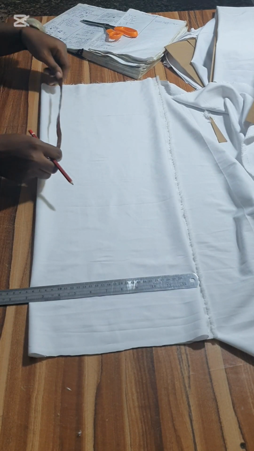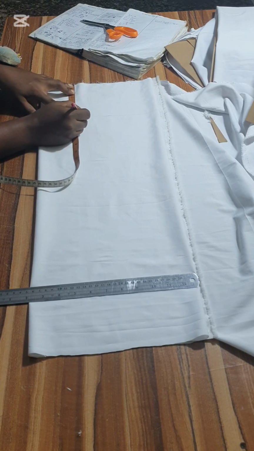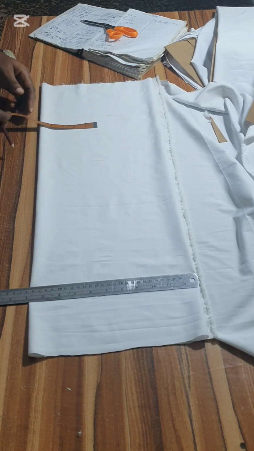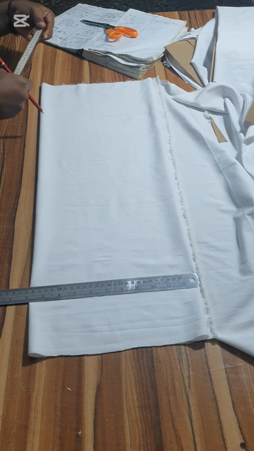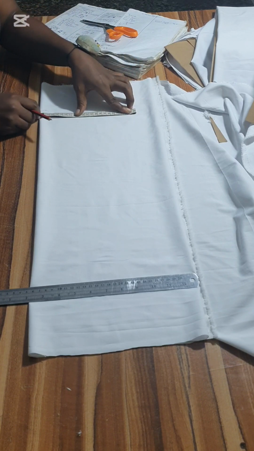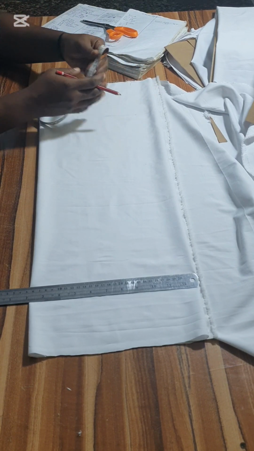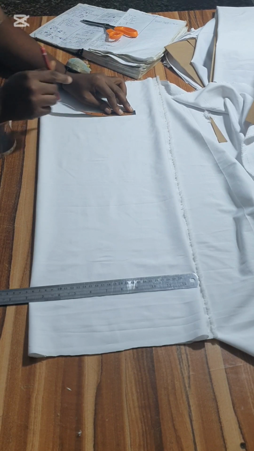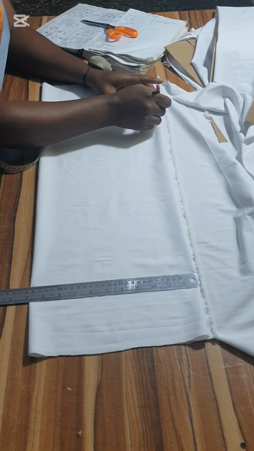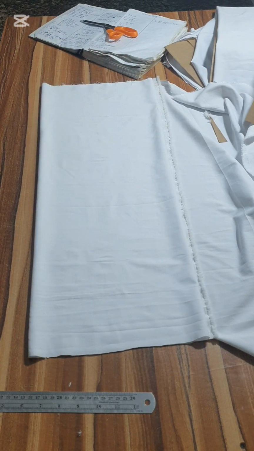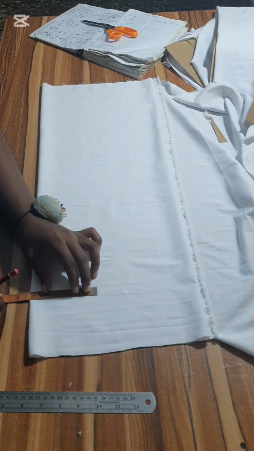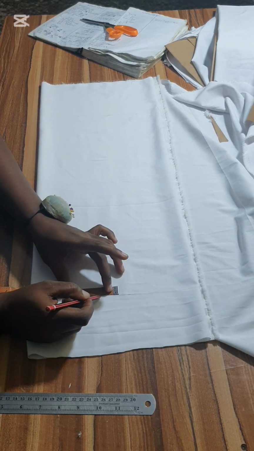So I'll input the depth of her bicep. For her, she's a large size, I used 5. On this now, I will input her round sleeve measurement, which is 17.5. I'll divide that by 2, which is 8.75, plus my 2-inch sewing allowance. Then I'll come to her wrist measurement, which is 8.5. 8.5 divided by 2 is 4.25. Then I'll add my sewing allowance, which is 1.25.